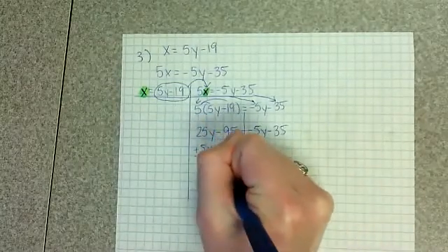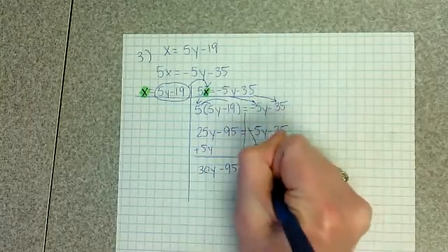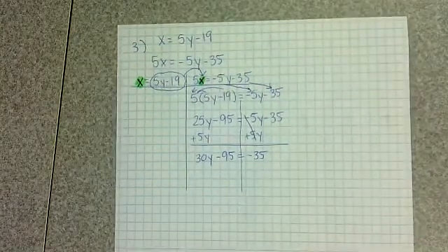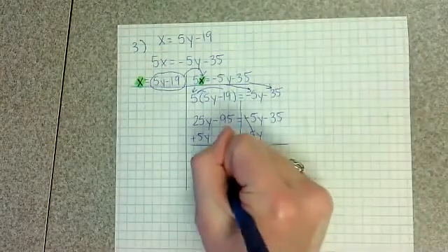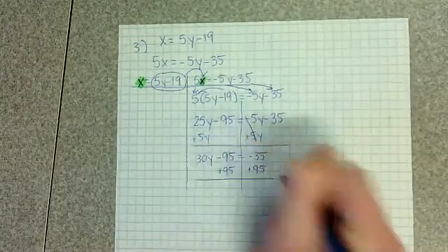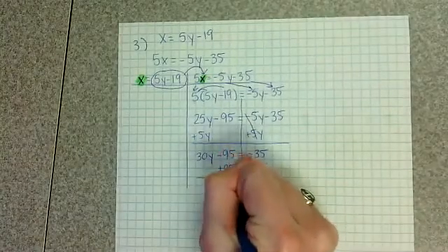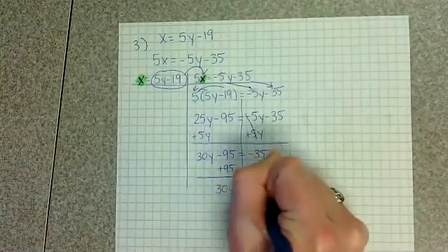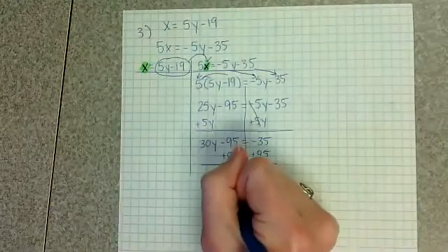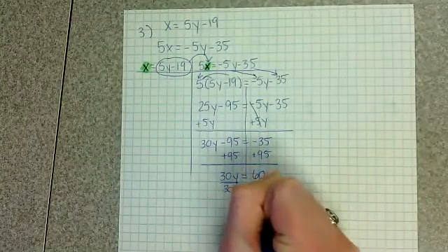So I've got 30y minus 95 equals -35. Add 95, add 95. 30y equals 60. Divide by 30, divide by 30. Y is equal to 2.